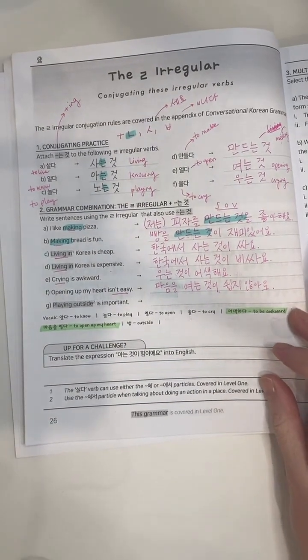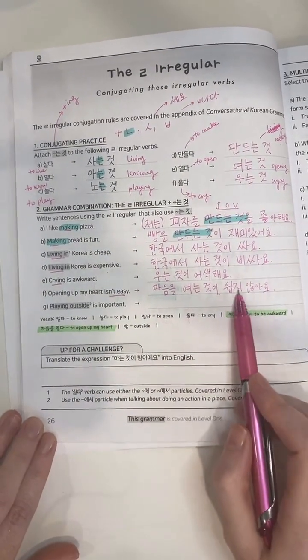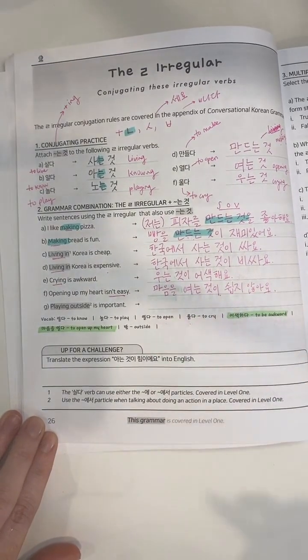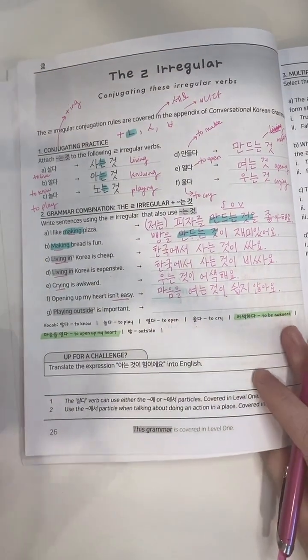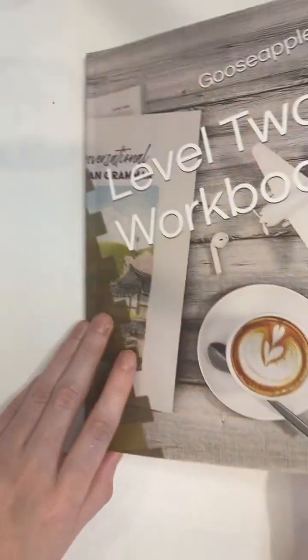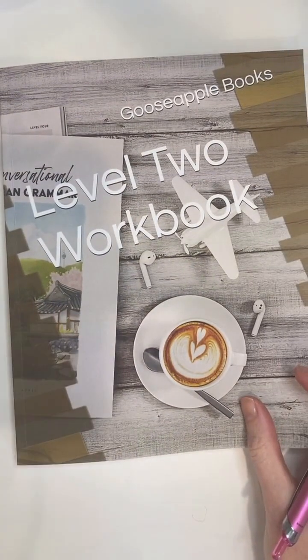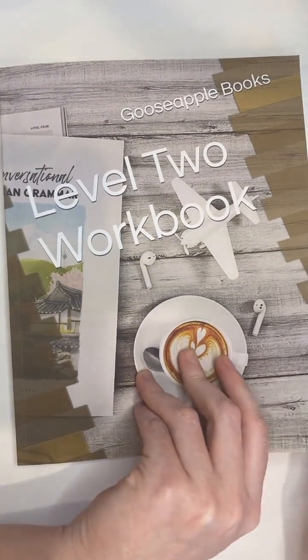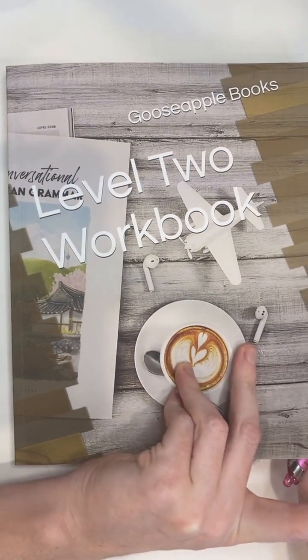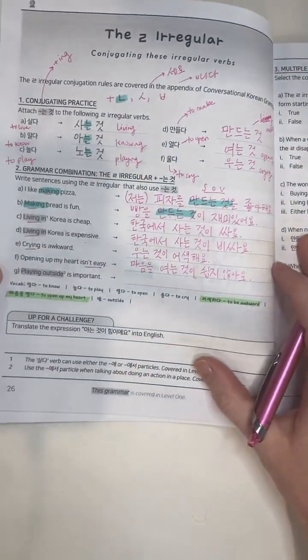It isn't easy. This is a tricky one, but it uses all the knowledge that we have and puts it all together. So it's a good question to do. Is this level 2? Yes, this is indeed the level 2 workbook that we're working on right now. This is what the cover is like, if you want to see it.